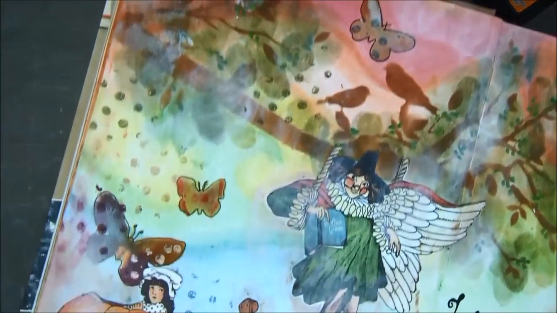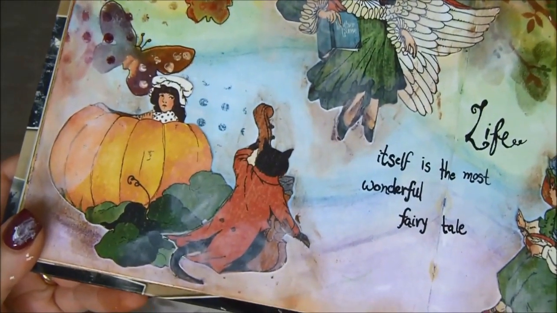This is the technique of the three components to make an art journal page scene. So here is a little bit up close to see all the details.